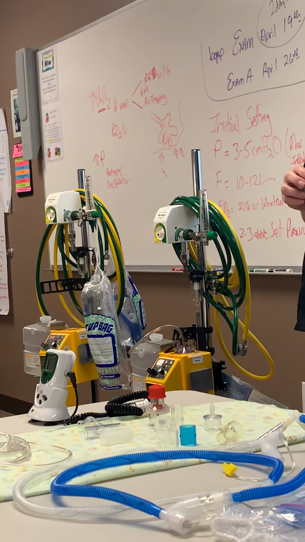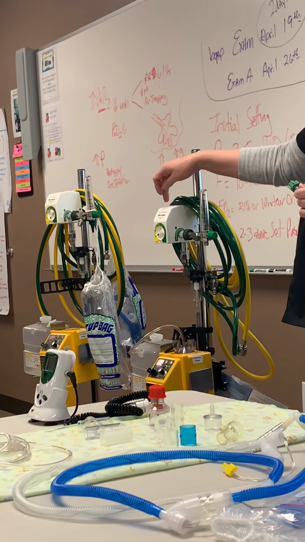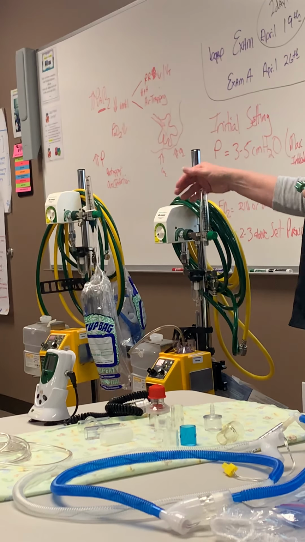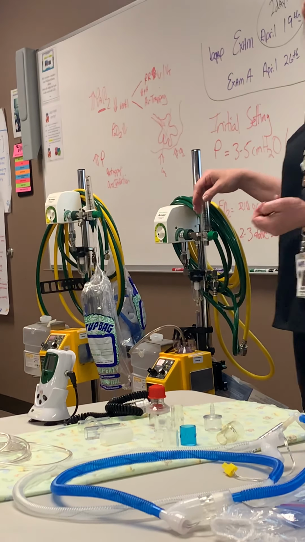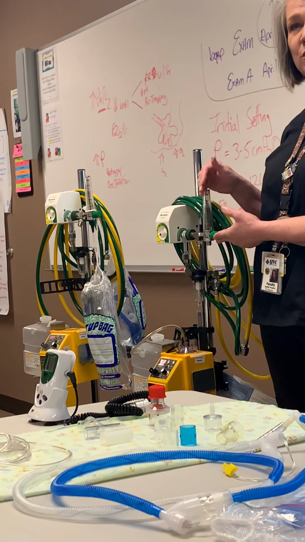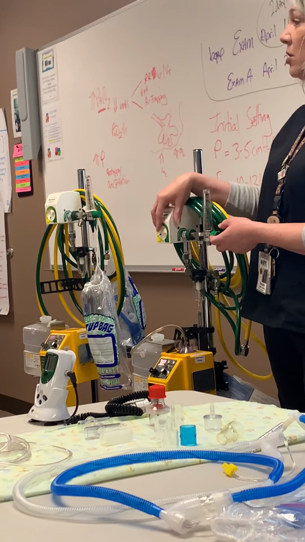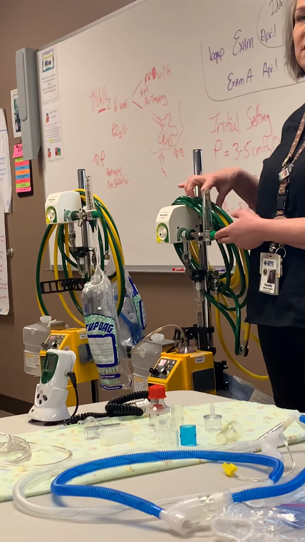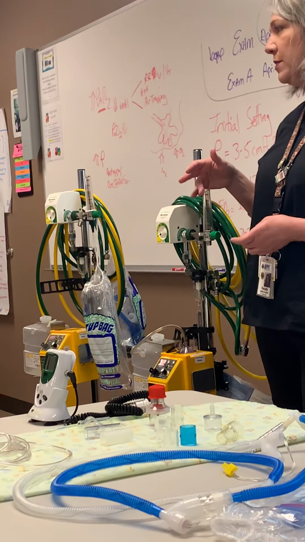Perfect. That's the beautiful thing about using the flow meter. This is strictly as its name implies. It's flow. Now it's different on adults because we don't have this interface dilution. It's straight oxygen from the flow meter.